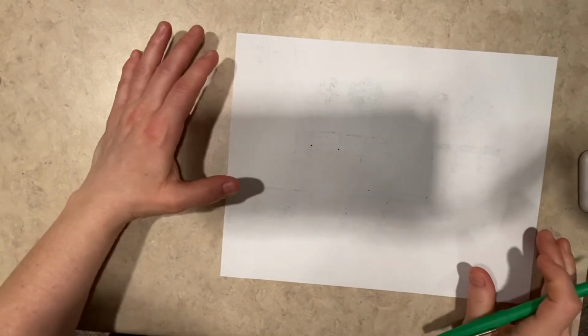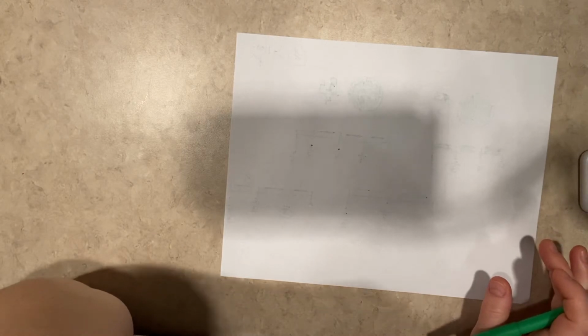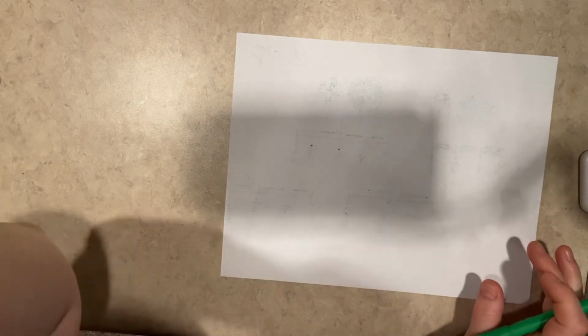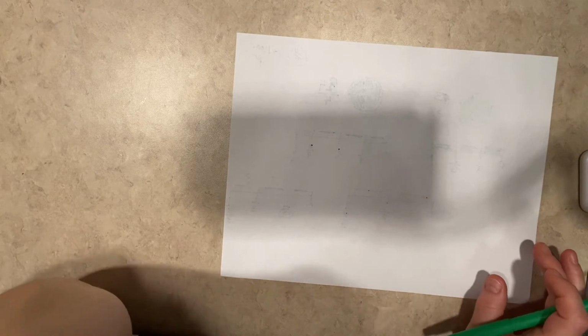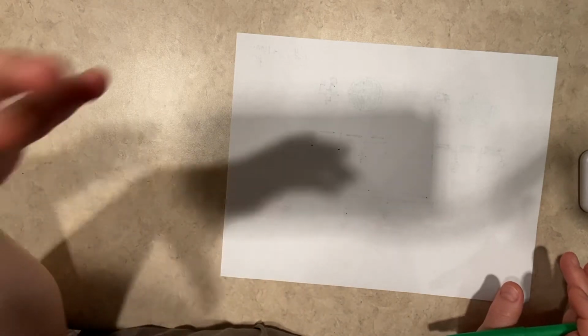Hi, Camden. So your mom said that the number 2 in your math journal was a little bit tricky and you had some questions about it. So it said that you needed to find two fractions that are equivalent to the whole number 5.